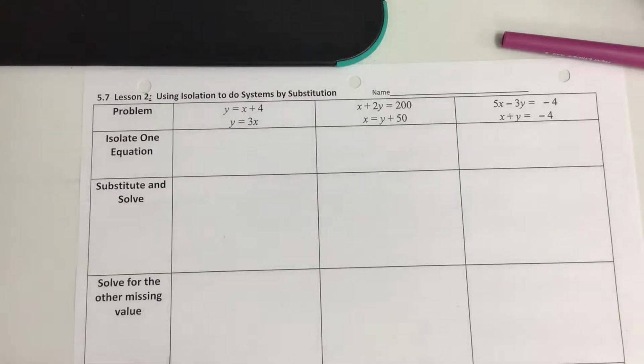This is 5.7, lesson 2. For this lesson, we're going to be reviewing solving systems by substitution, and we're going to review all the 3 different ways that we have seen equations set up and then solved by substitution.